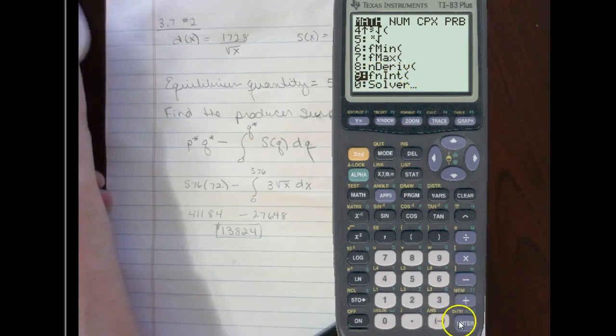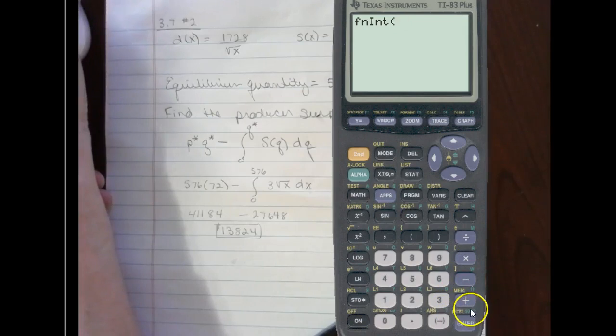My function. So I'll hit enter. And for this particular calculator, you put your function in first that we're integrating. So that's going to be 3 square root of x. So 3 square root, and here's my variable.